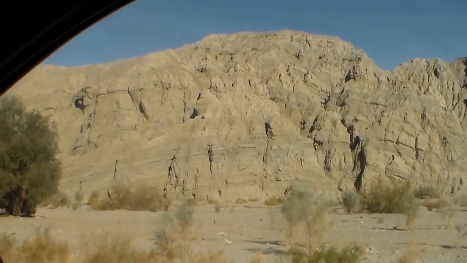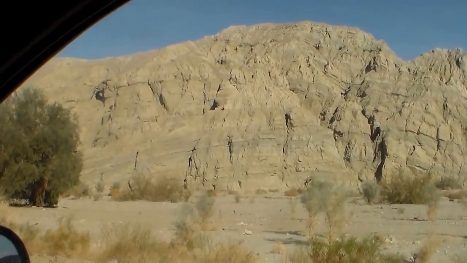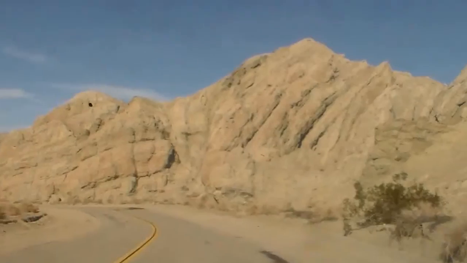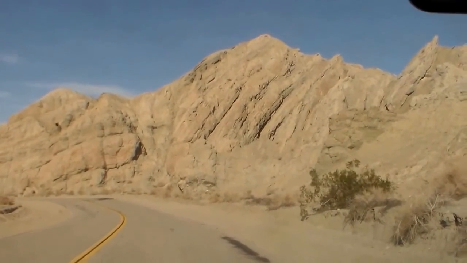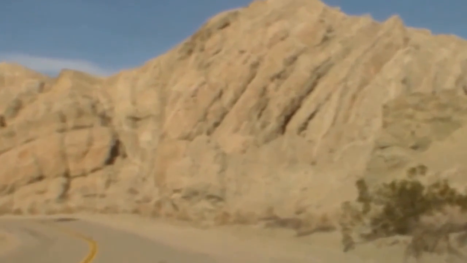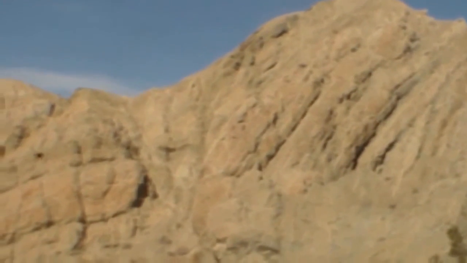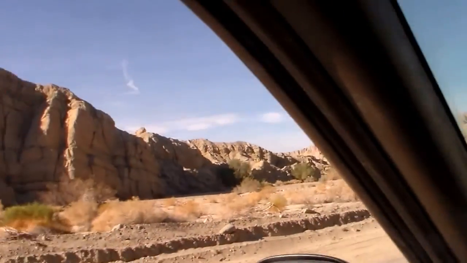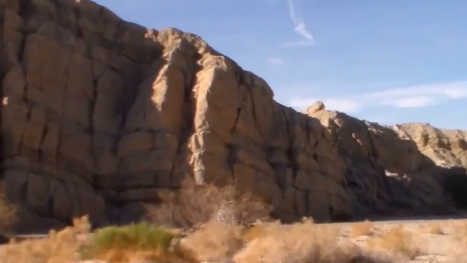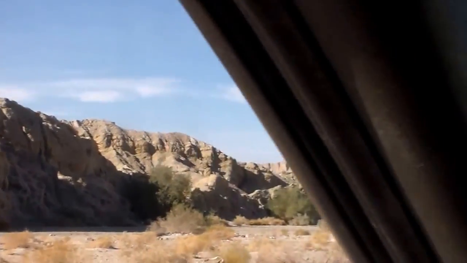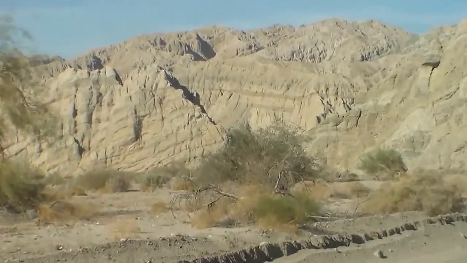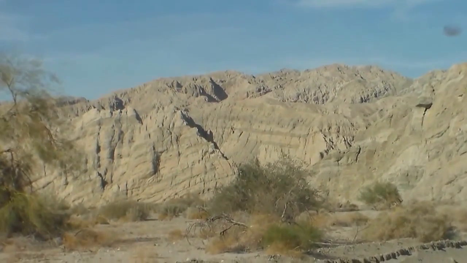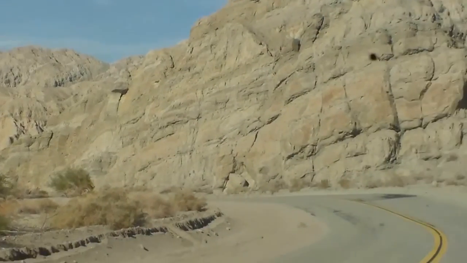Right now it's mudstone, and it would have cracked if it had bent after it dried out, like it is now. There you can see the faulting there. This is on the San Andreas Fault, which was very active during the time of the Pleistocene.